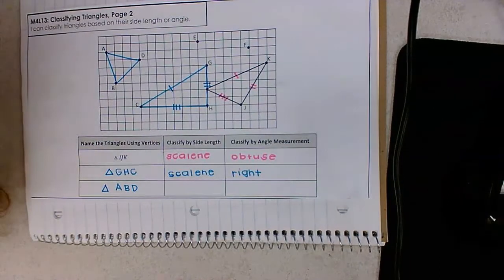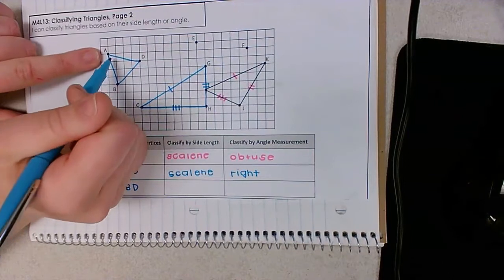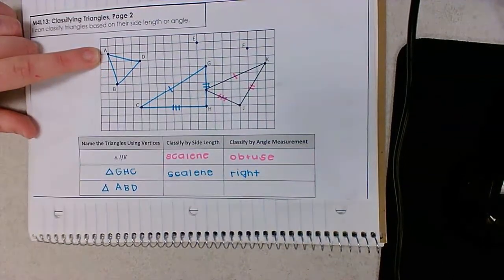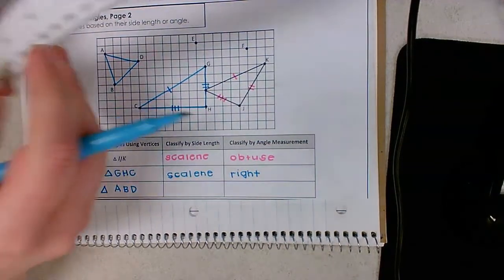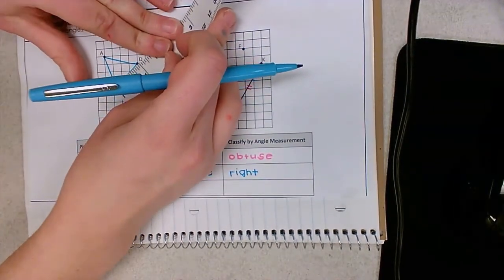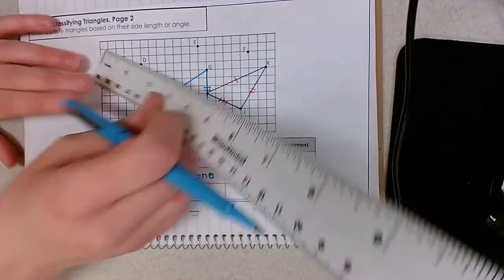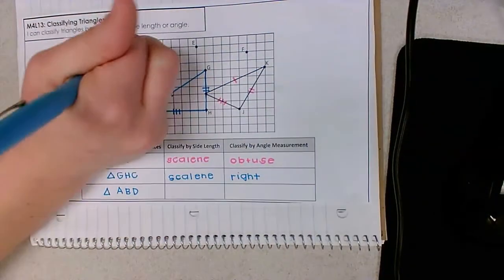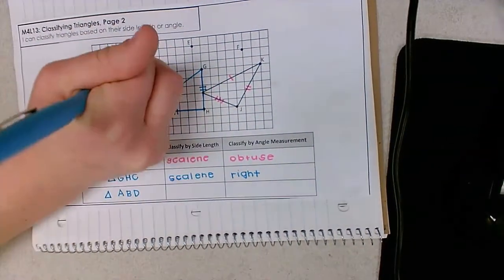If I look at my triangle, and I can even see it using my grids, I notice that it takes 1, 2, 3, 4 boxes. 1, 2, 3, 4 boxes, and I can even use my ruler to measure the side lengths here. These all look to be about the same side length. It is, they're each 1 inch. So that means they each get the same tick mark to show that they're all the same side length.